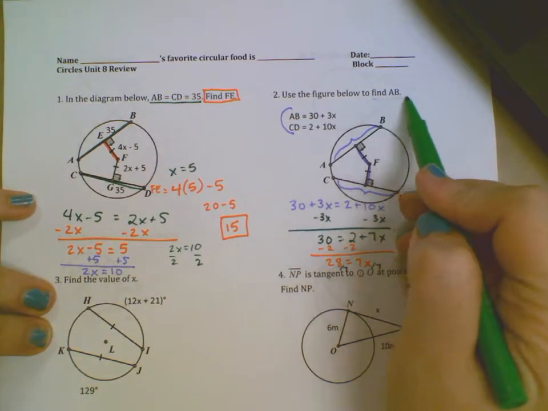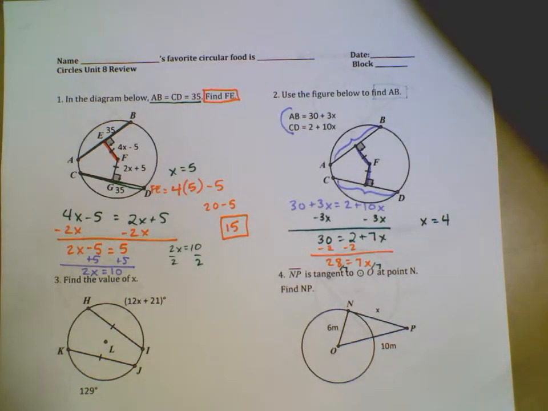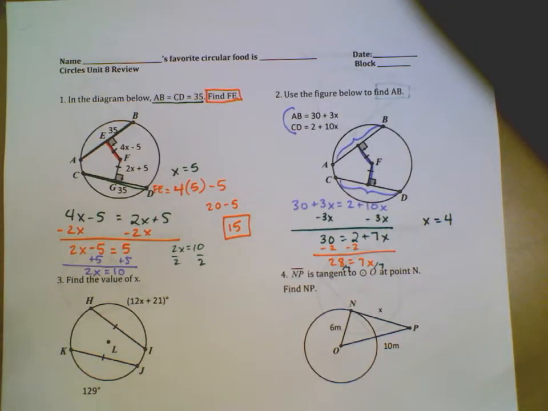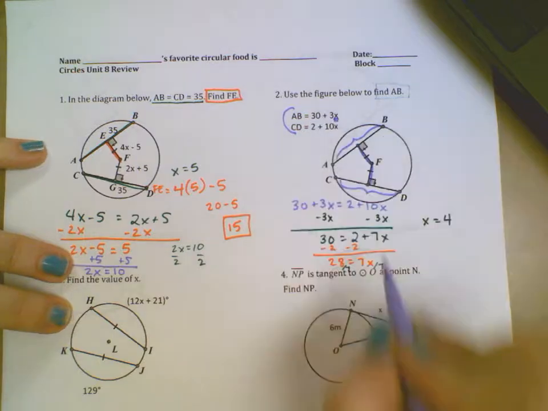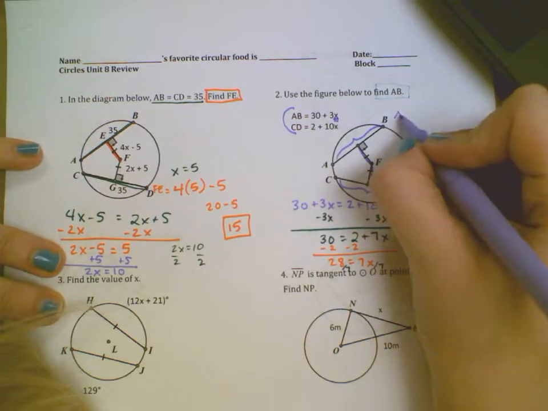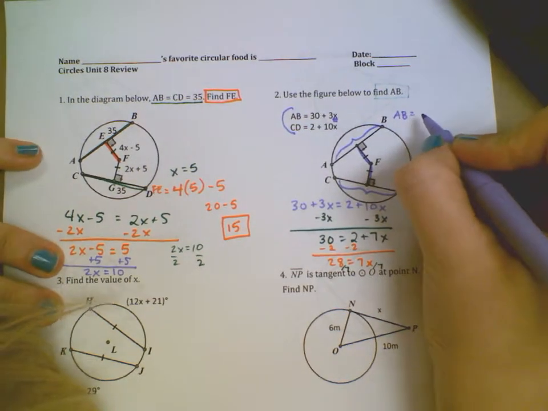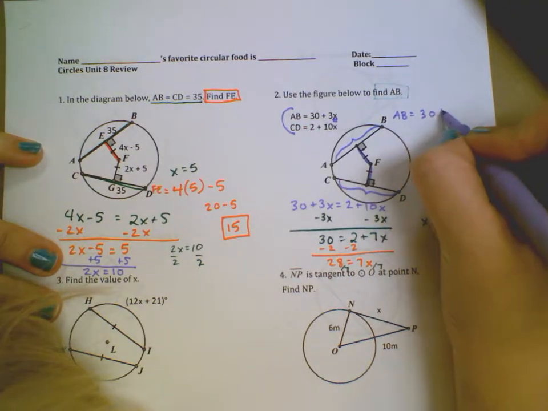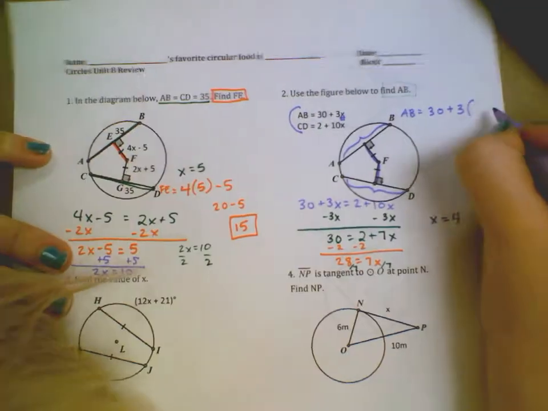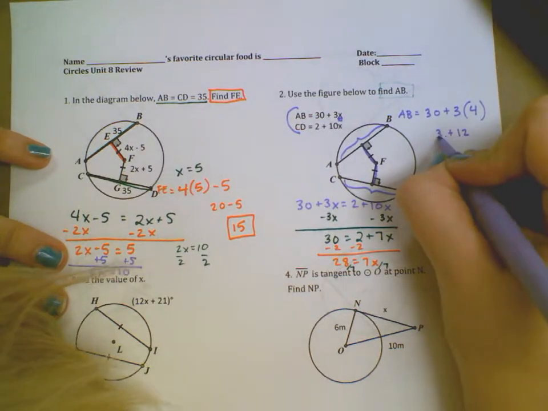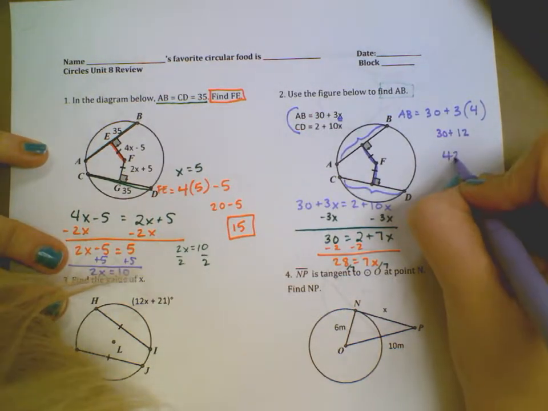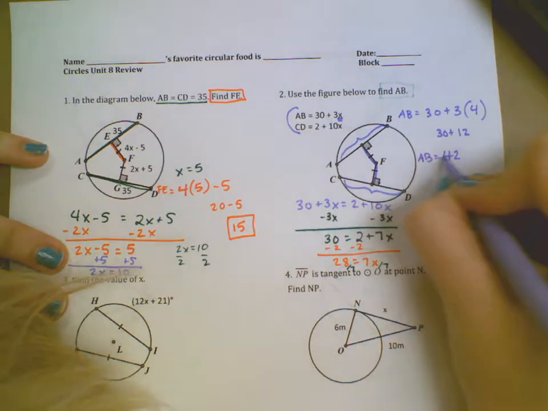But we are looking for AB. So I'm going to take my x, and I'm going to plug it in for my x for AB. So AB equals 30 plus 3 times x. But we know x is 4. 3 times 4 is 12. We're going to add that to 30 to get AB equals 42.